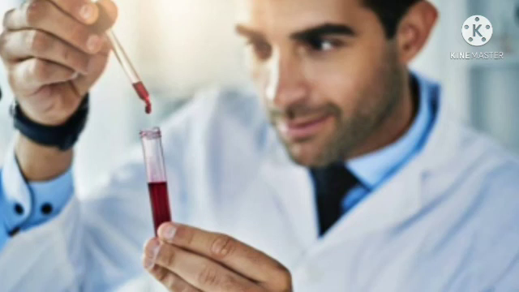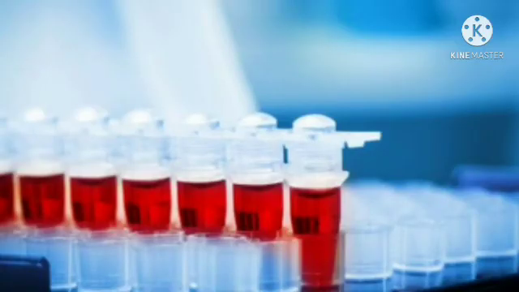An allergy blood test is available through most laboratories. A sample of the patient's blood is sent to a laboratory for analysis, and multiple allergens can be detected with a single blood sample.